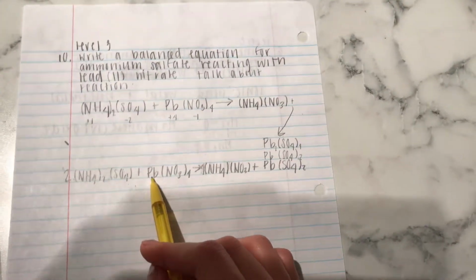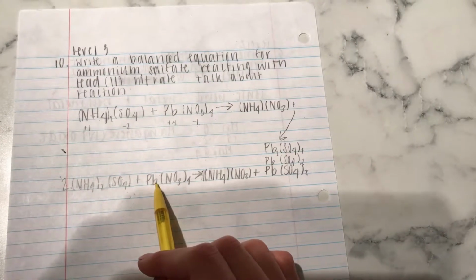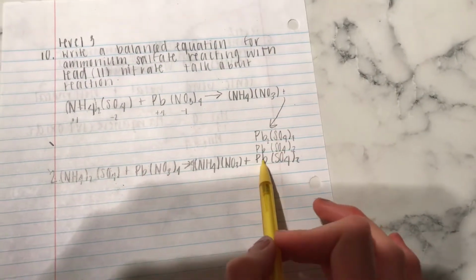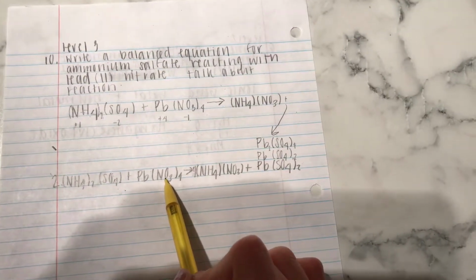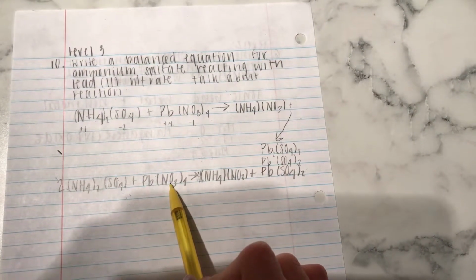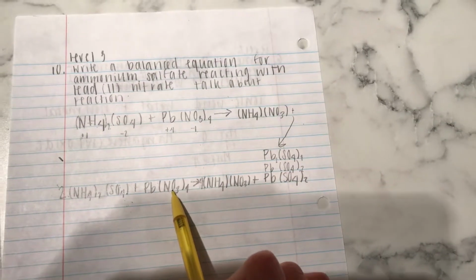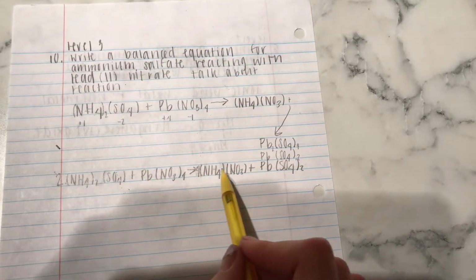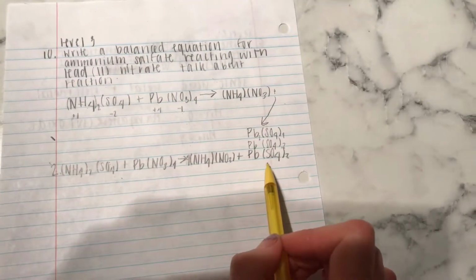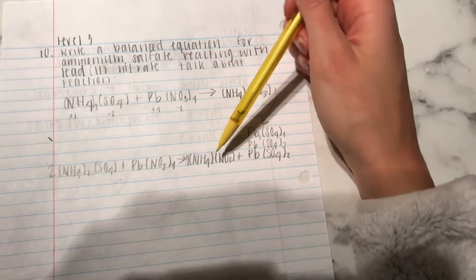Here we have 1 lead and we have 1 lead. And then we have 4 nitrates, and here we have 4 nitrates. So this is balanced.